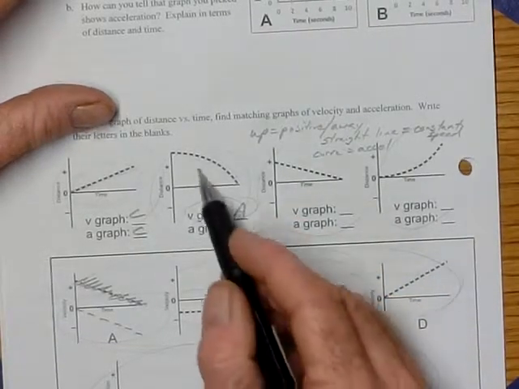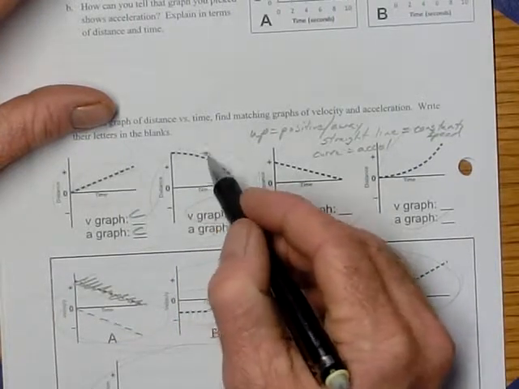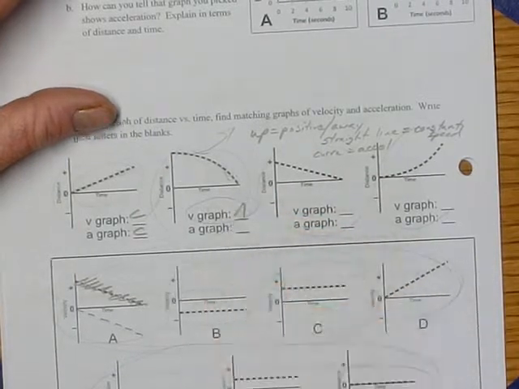Now the acceleration graph, it's going to be one that is accelerating and it's curving down. It's not curving up, which would be like this. This is curving down. So we're looking for a negative acceleration.